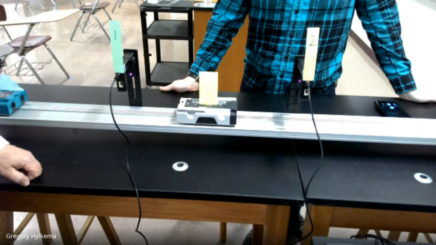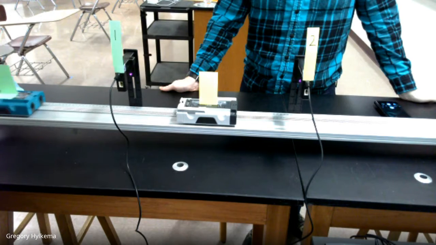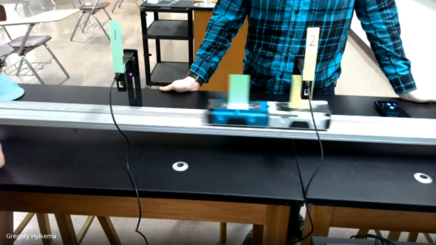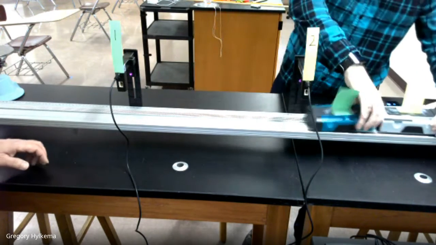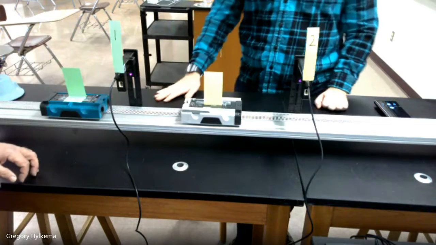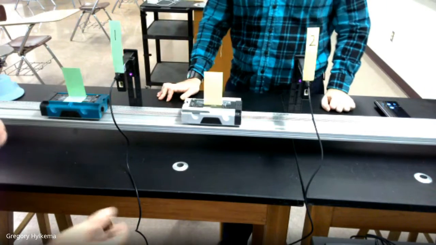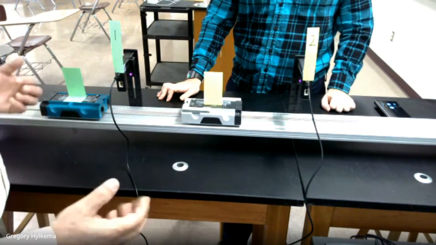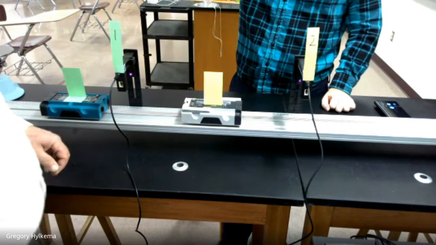The first one is going to be inelastic, where we're going to slide this car across. It's going to look like this. It's just going to hit the other one, stick together, and come out the other side. Then we're going to do an explosion, in which they both start out in the middle and pop out sideways. And the third one, we're going to push them in from both ends. They're going to bounce off of each other and then go back out through the photo gates.